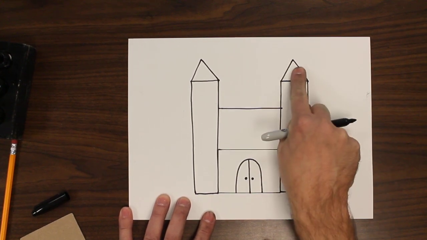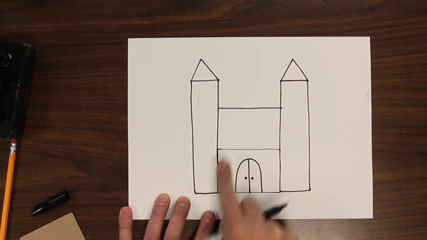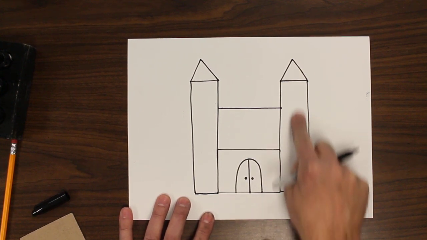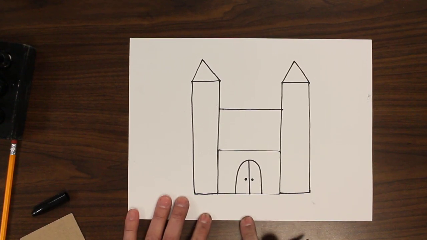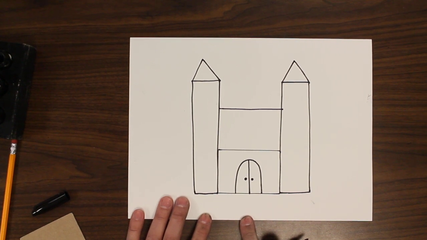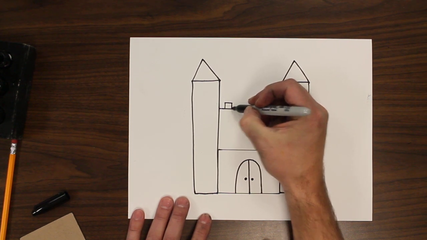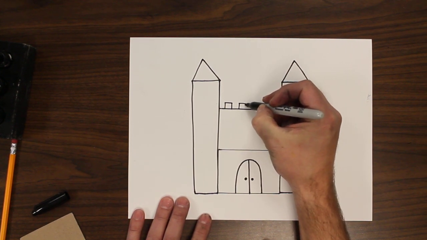As you can see, we have triangles, we have rectangles, and this is almost a square, and another rectangle here. Next, I'm going to create a few more shapes on it. Right here, I'm going to put some smaller squares.